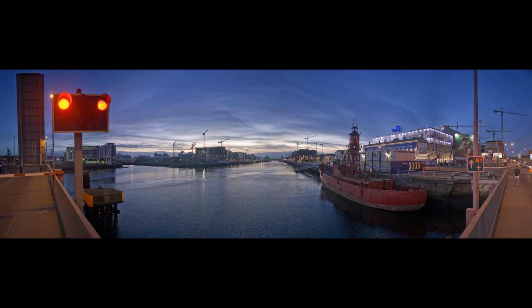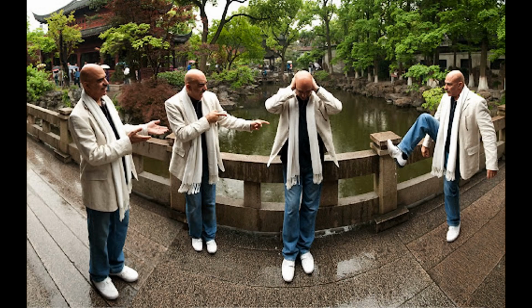Here is a fun tip. You can duplicate people and objects. Here's an example. Pretty cool, right? No artificial intelligence or advanced software. Just something everyone can do.